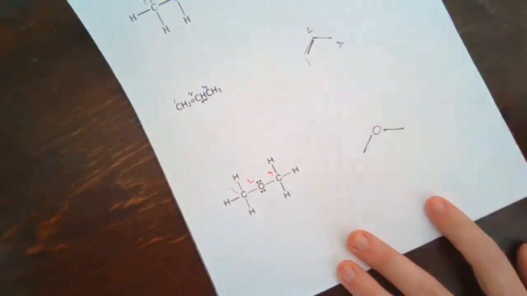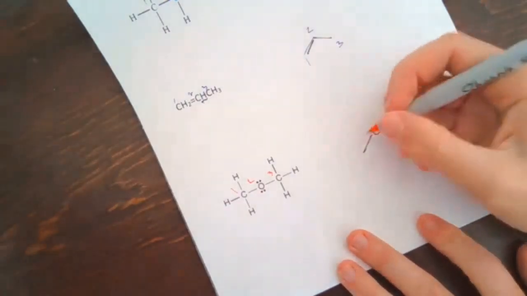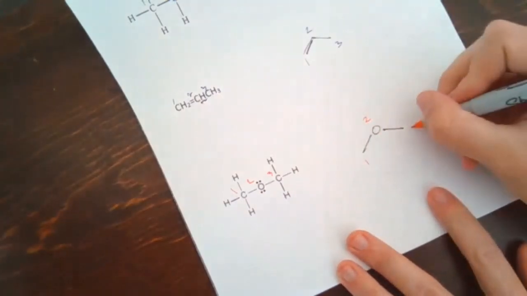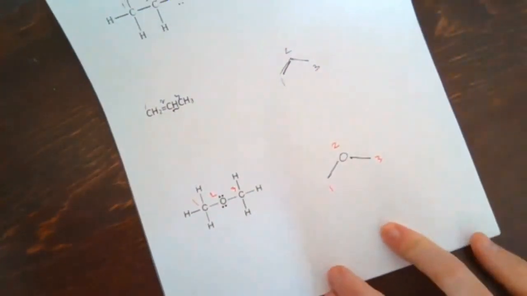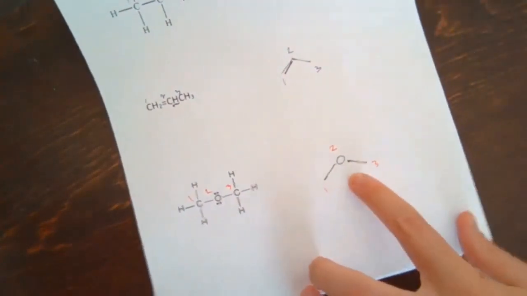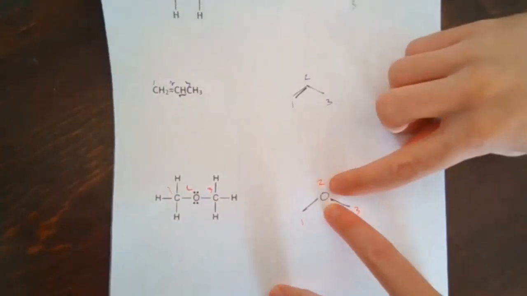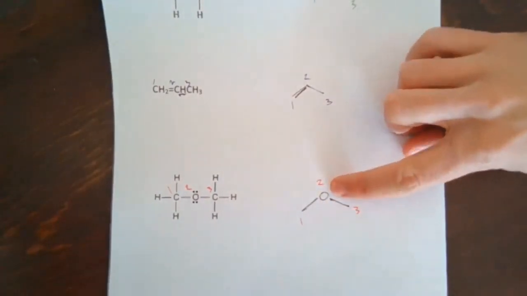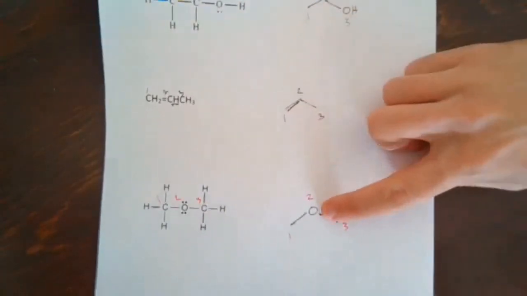And then I draw another line to my third carbon, my third atom that is the carbon. So 1, 2, 3. In the case of this, because this middle oxygen isn't bonded to any hydrogens like the top one was, we don't have to write anything.